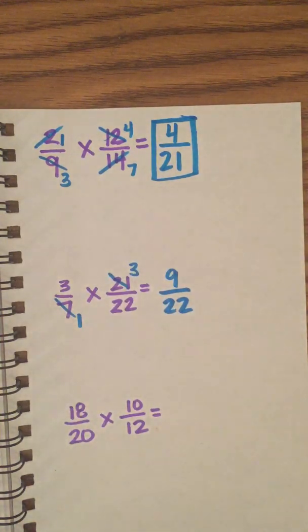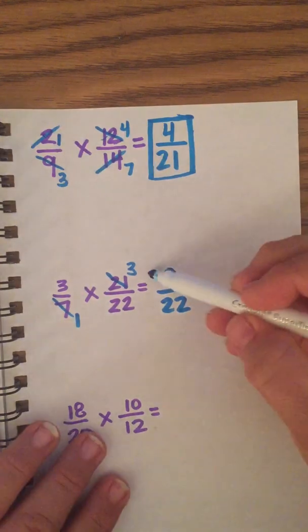Can we simplify this? Well, let's see. 9 has factors of 1 times 9 and 3 times 3. And 22 only has 1 times 22 and 2 times 11. So, nope.